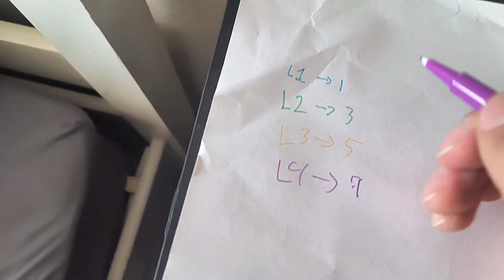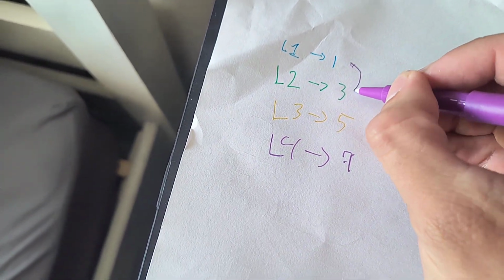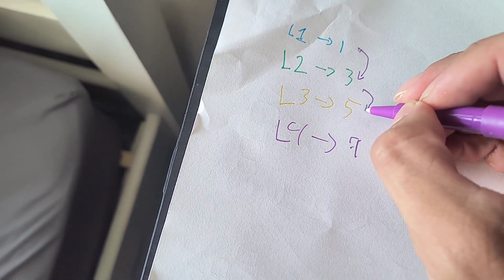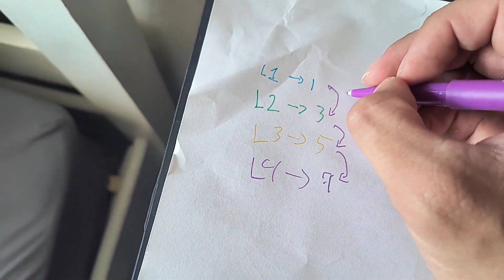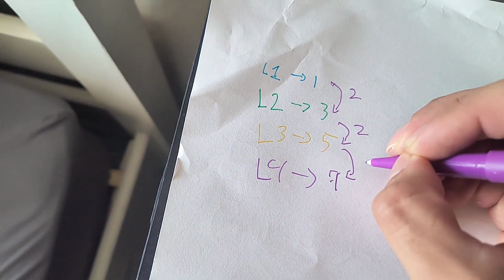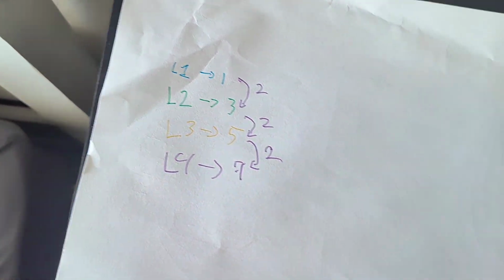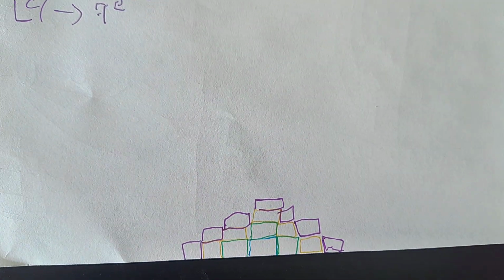So yeah, 7. Now if you look in between these, layer 1 had 1. Layer 2 had 3. Layer 3 had 5. And layer 4 had 7. That's a 2 block gap between each. Which means that to keep going, what's likely going to happen is that we're going to have to make a new layer. We're going to have to add 2 more blocks to each new layer.